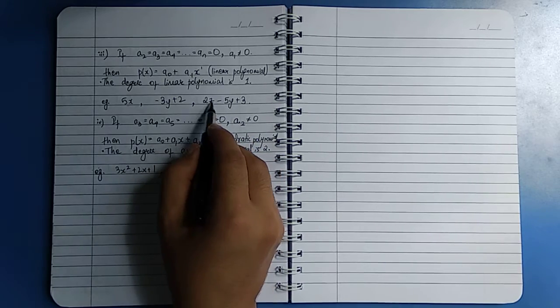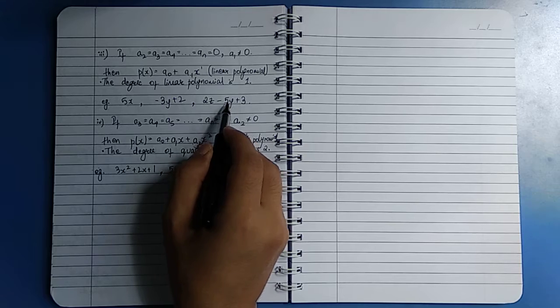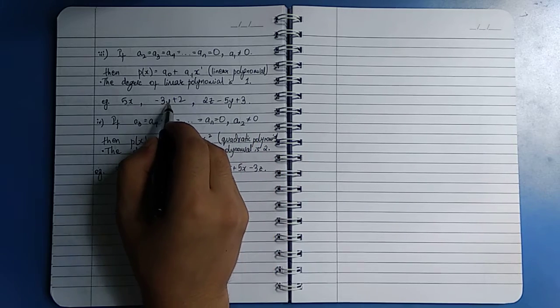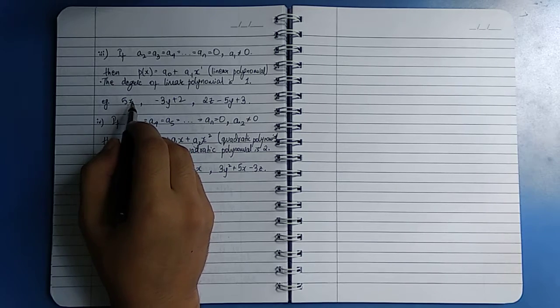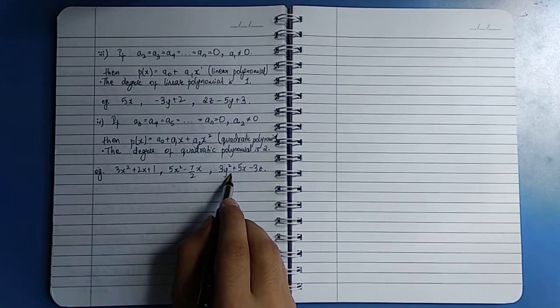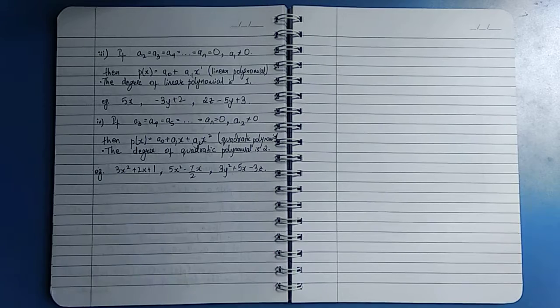We say this is a linear polynomial in 2 variables. This is a linear polynomial in 1 variable. This is a linear polynomial in 1 variable. This is a quadratic polynomial in 3 different variables.